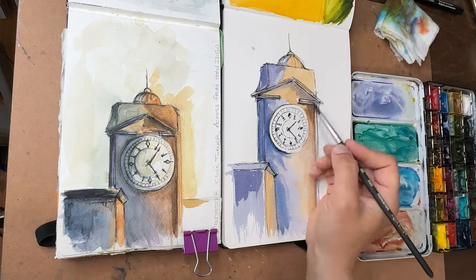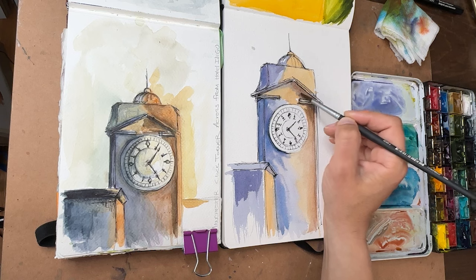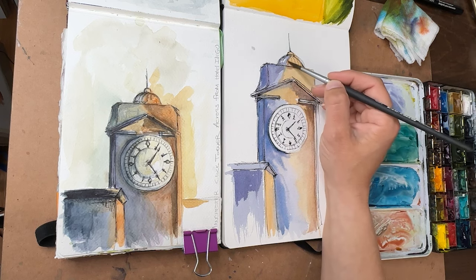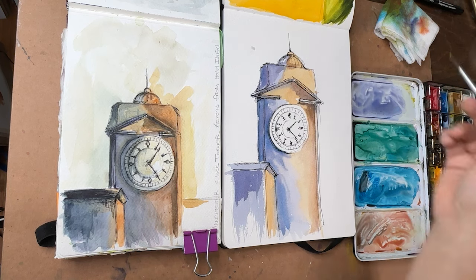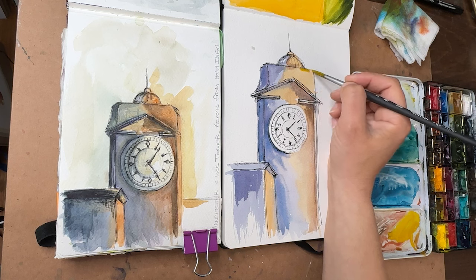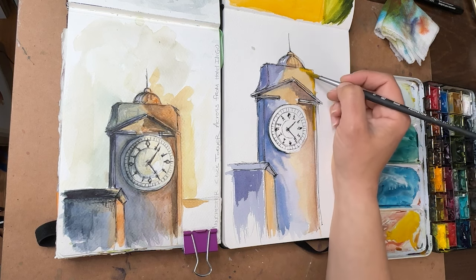All right. So we can let a bunch of this dry and then reassess. Throw in a little yellow over here just because I can.